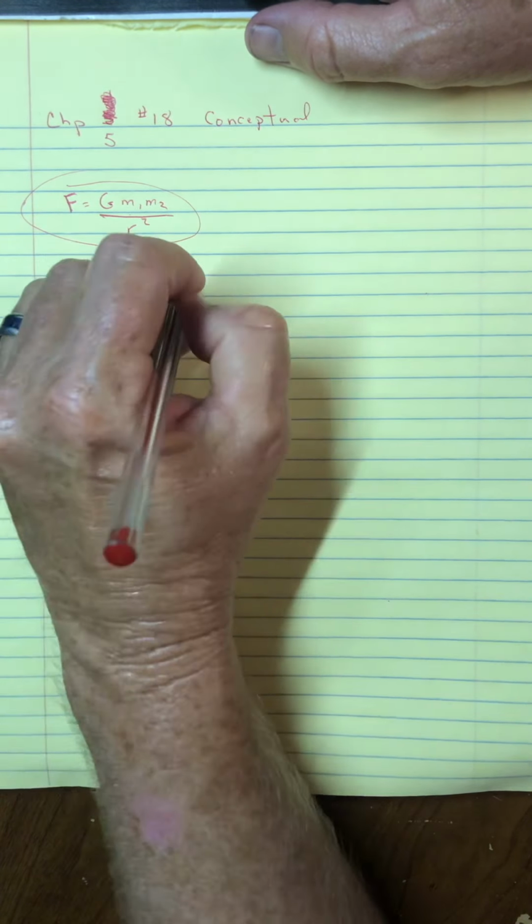But that's kind of the crux to this problem, because we need to understand where the forces are coming from. And so this individual has two forces, one from the force of gravity, the other one from the contact with the scale.